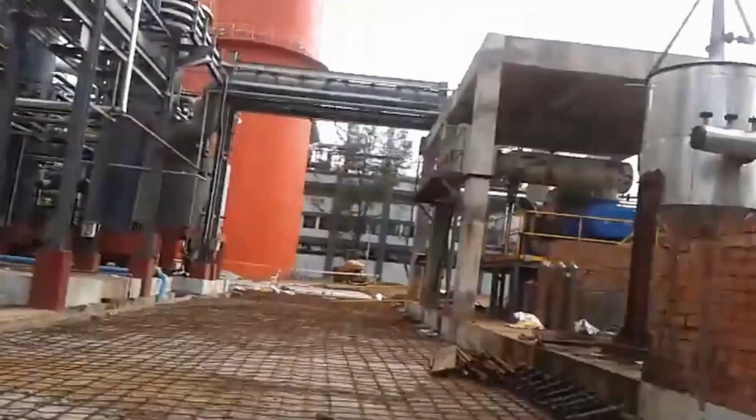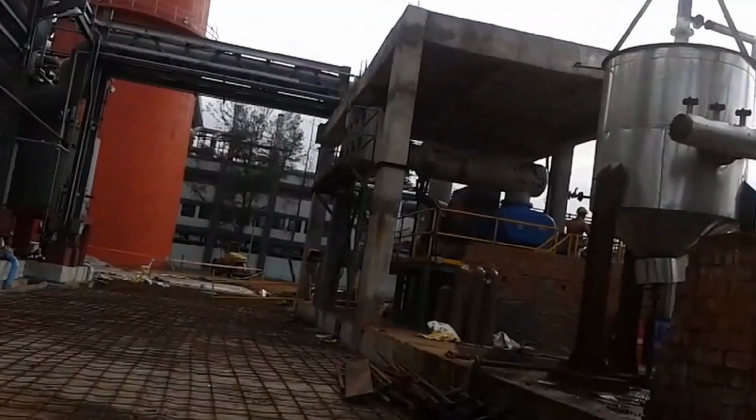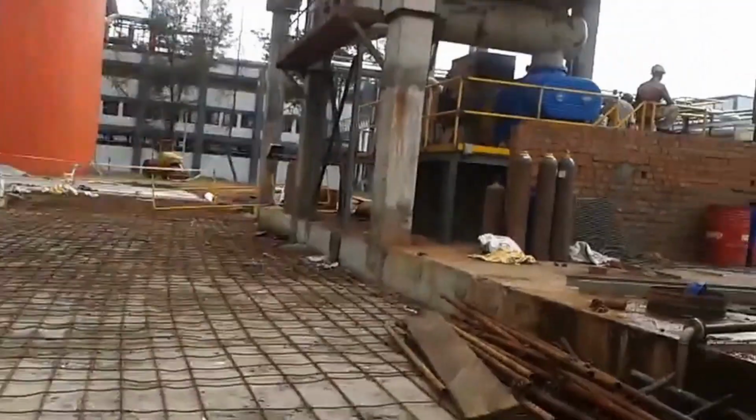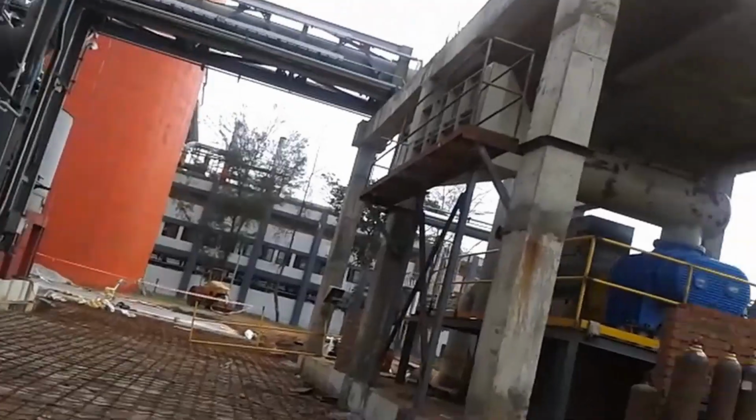Now I am heading towards the main air blower, where the air is sucked and compressed, which is very much needed for the combustion inside the furnace.